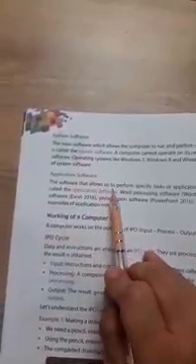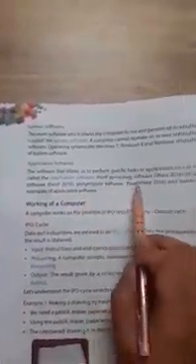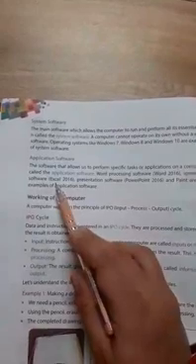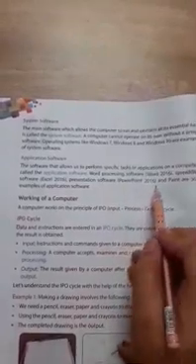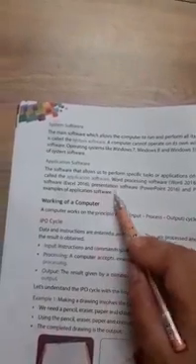Next software is application software. The software that allows us to perform specific tasks or applications on a computer is called the application software. Word processing software, that is Word 2016. Spreadsheet software, that is Excel 2016. Presentation software, that is PowerPoint 2016. And Paint are some examples of application software. Okay, for you, as you are in standard 3, this much is fine. You will be discussing all these softwares in detail when you go to higher classes.